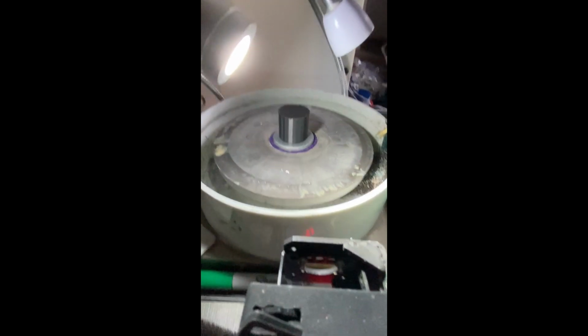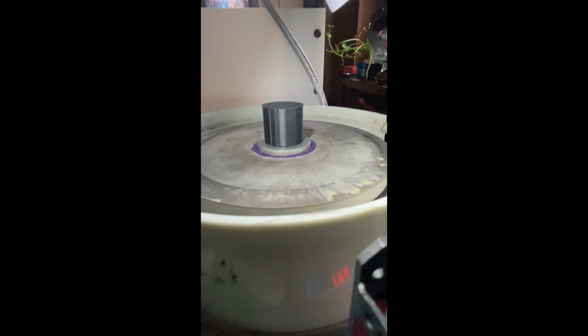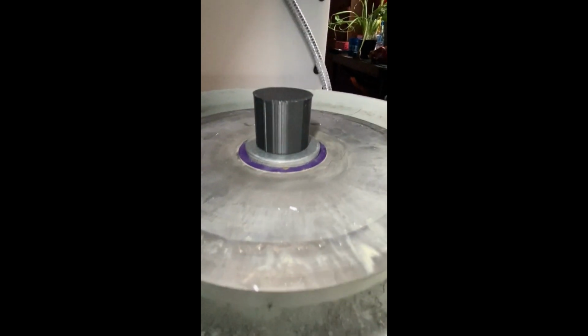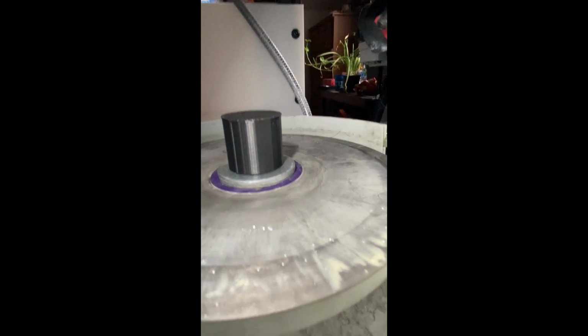Some of you might be like, why is he doing that right now? I don't know, I'm just trying different things, seeing what works, seeing what doesn't work. Feel free to experiment. It's the fun of it. This whole project's an experiment, really.